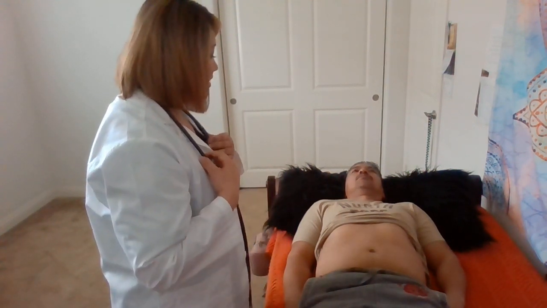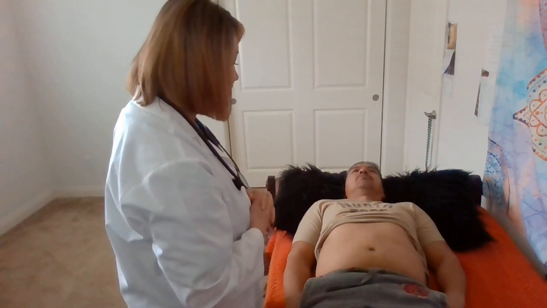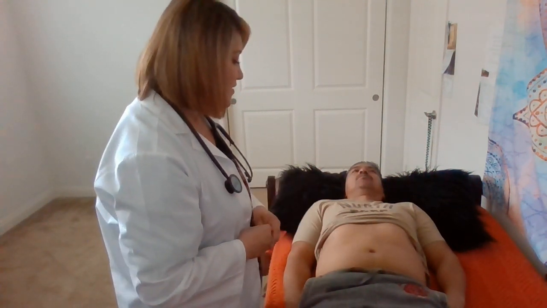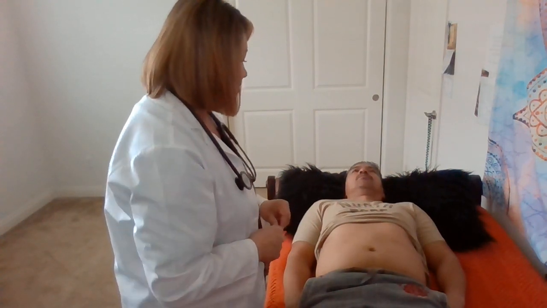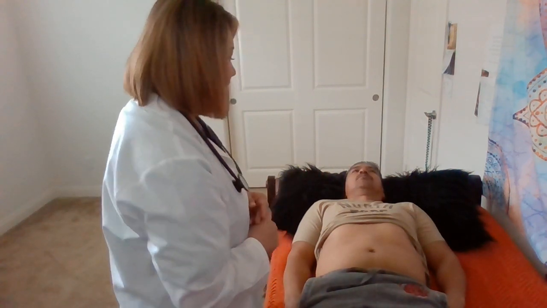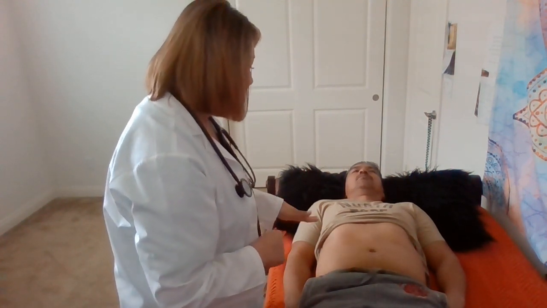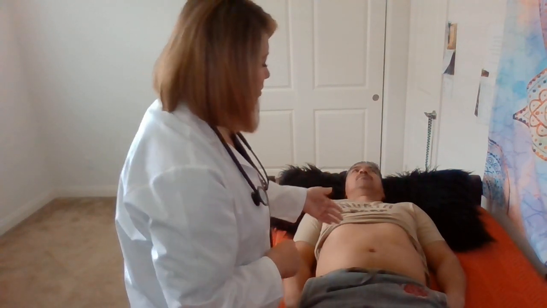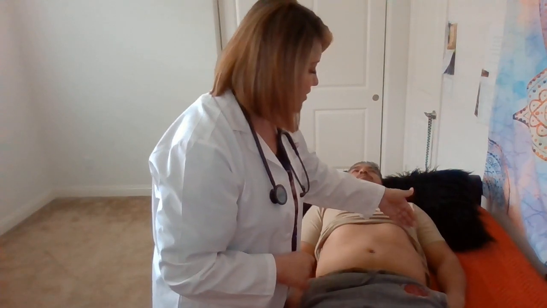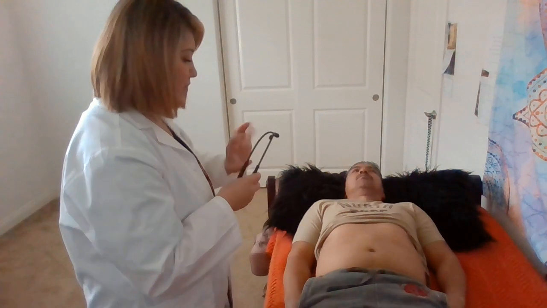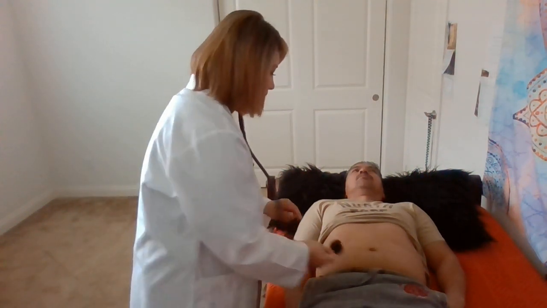Now we will move on to the auscultation portion of the exam. I will be auscultating all 4 quadrants, with the umbilicus being the center of the quadrants. And I will auscultate for any hyper or hypoactive bowel sounds. And I will also be listening for a hepatic friction rub on the right upper quadrant or a splenic friction rub on the left upper quadrant. So I will start with the right upper quadrant, listening for any abnormal bowel sounds there.